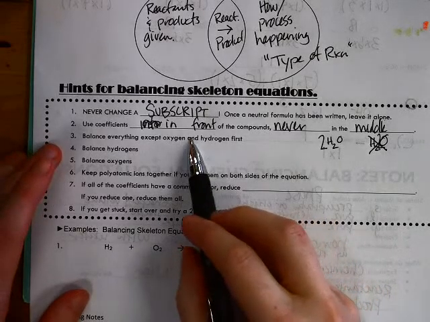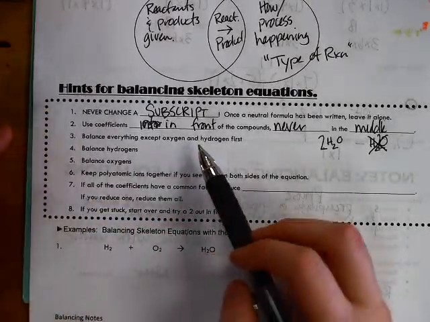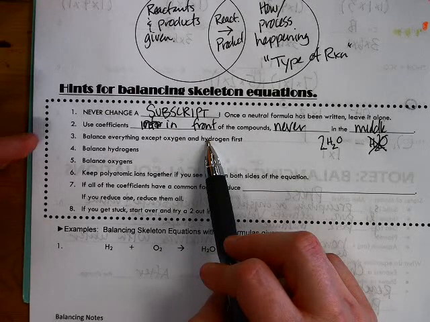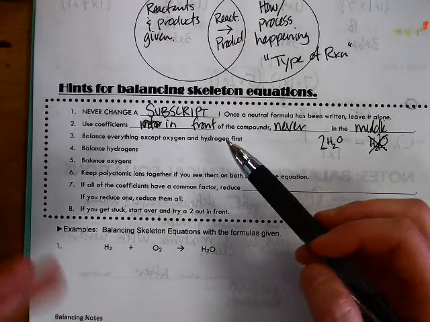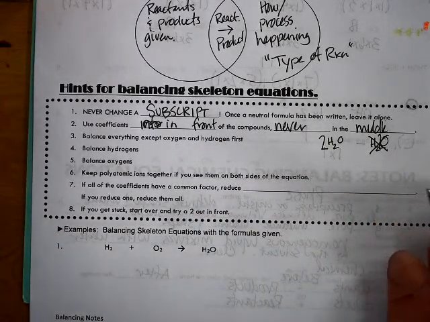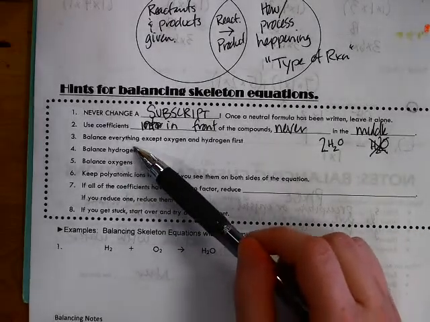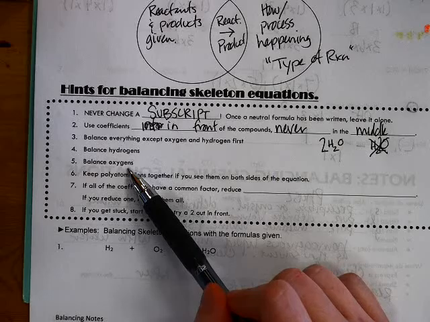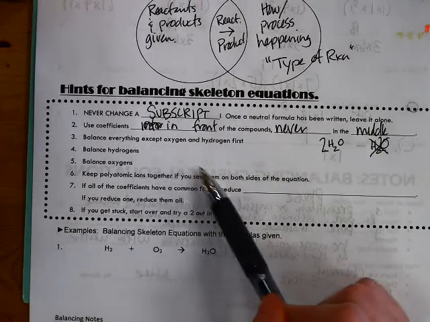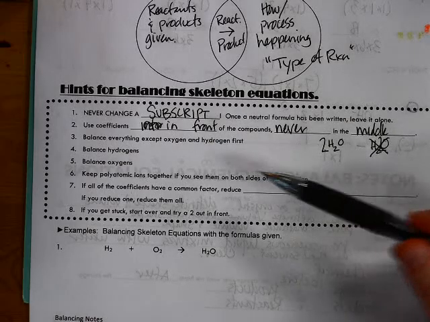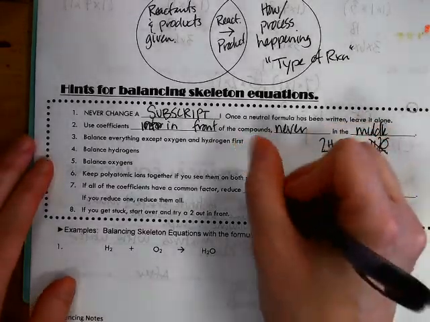Balance everything except for oxygen and hydrogen first. Notice it doesn't say rules, it says hints. But typically if you do oxygen and hydrogen first, then you're going to have to go back and rebalance time and time again. But if you wait and do oxygen and hydrogen last, then they tend to balance themselves out. So after we do everything but oxygen and hydrogen, then we tend to do hydrogen, and then we do oxygen. You can keep the polyatomic ions together, and if all the coefficients have a common factor, reduce them all.